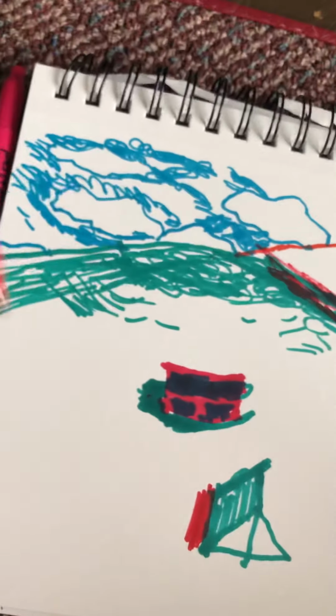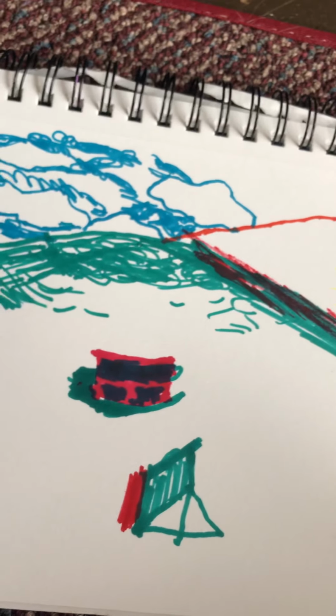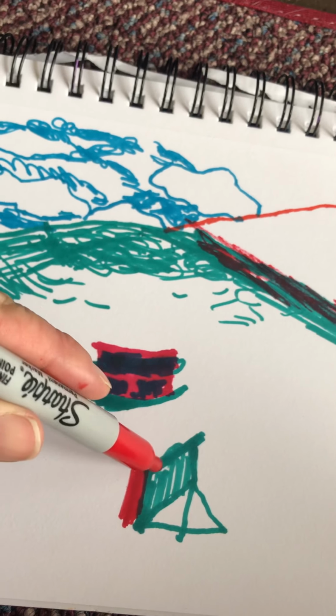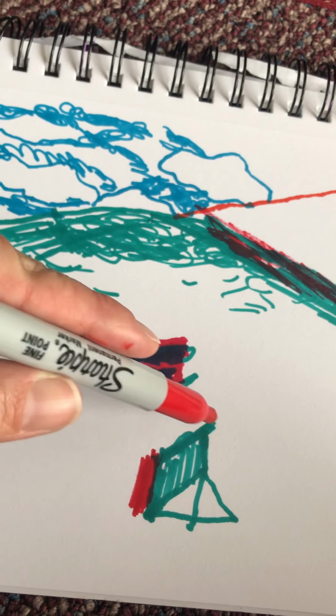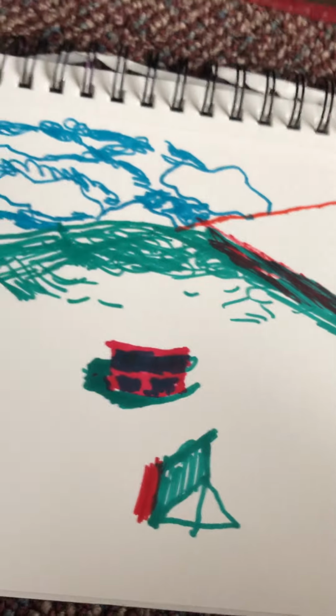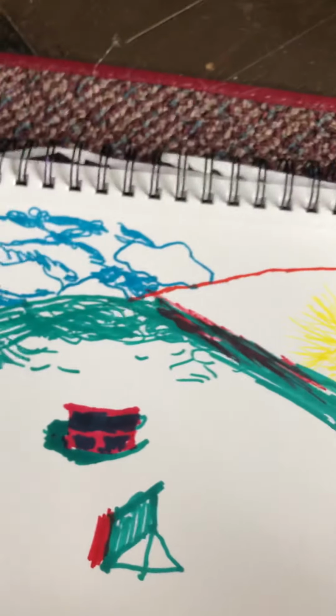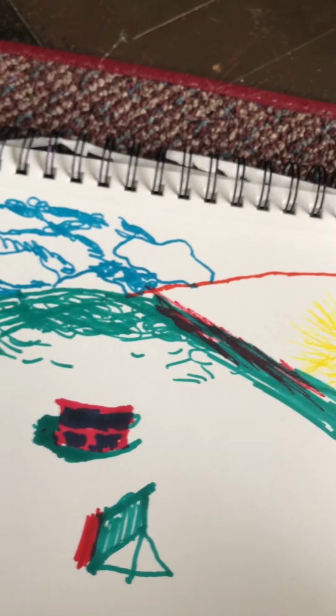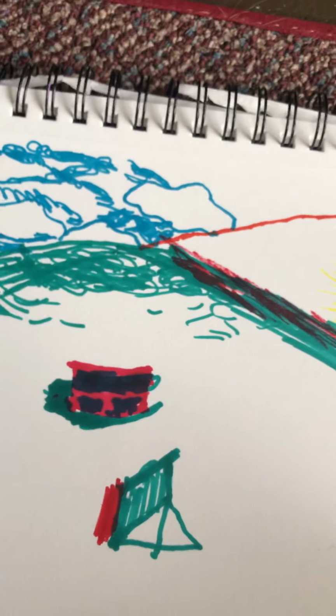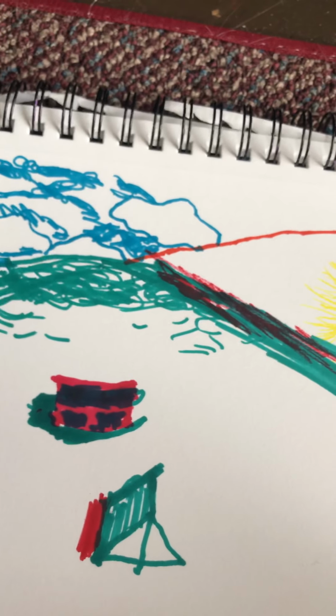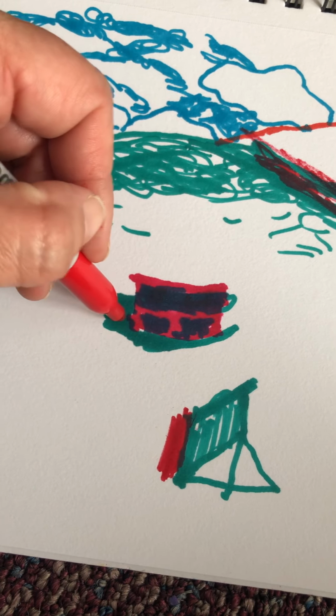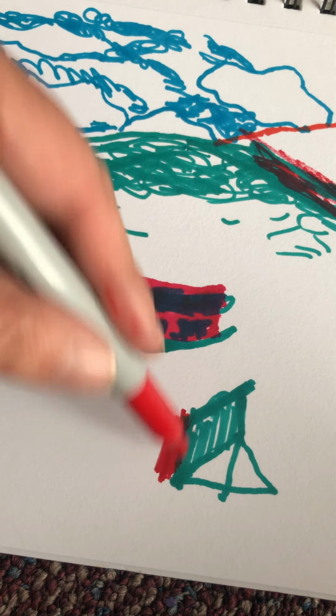You can add as many of these buildings as you want, as many of these tents, and again, this works with anything else you're drawing. The key is if you want a shade to add three dimensions and shadows, make sure the shadow is on the same side on all images.